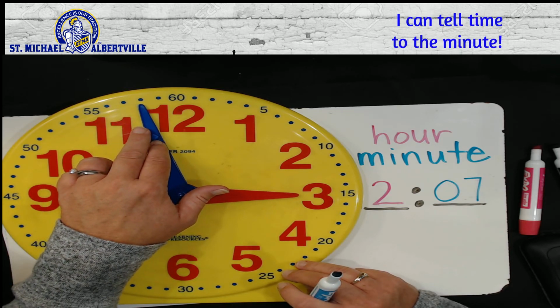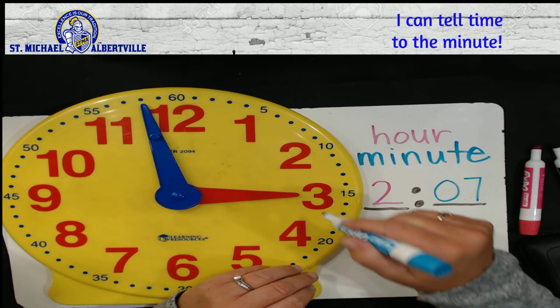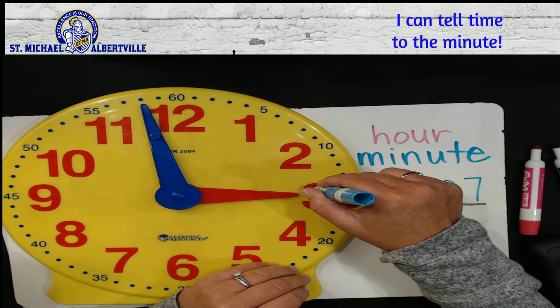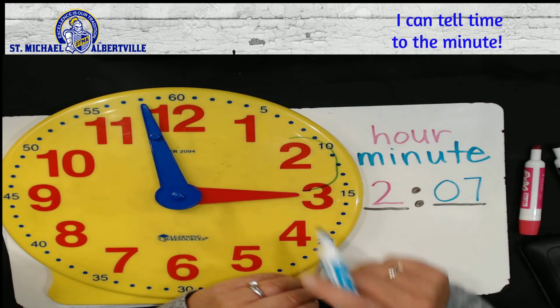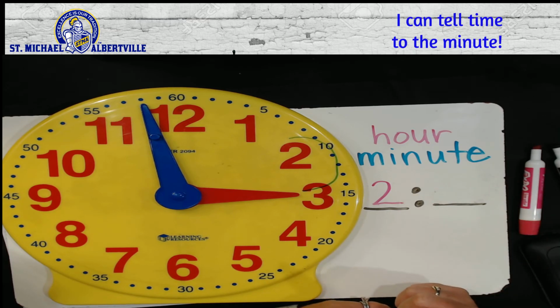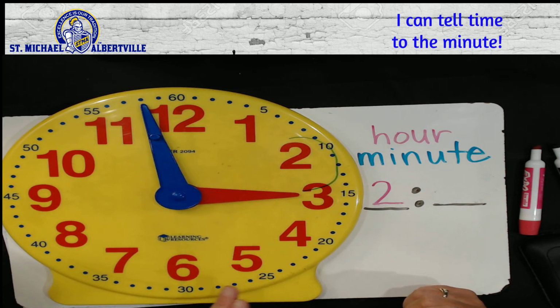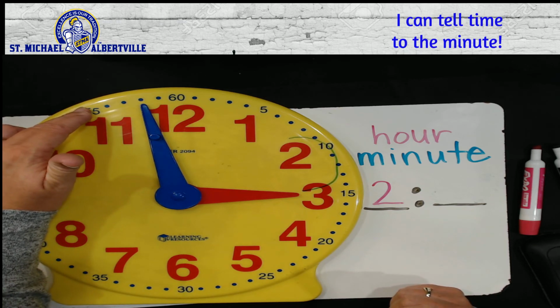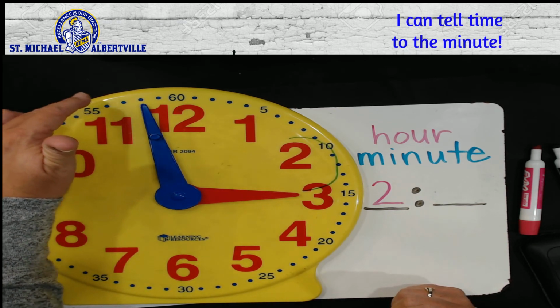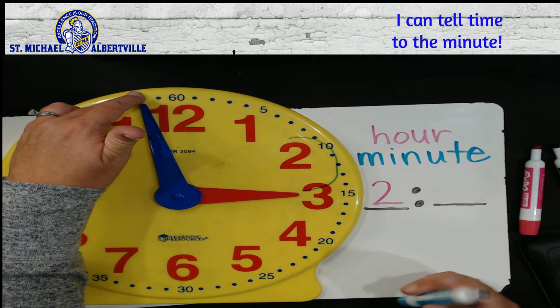So our last one is right here. What time is this? Well, it's not to the 3 yet. I always circle back. The hour is still 2. Now I'm going to count by fives. 5, 10, 15, 20, 25, 30, 35, 40, 45, 50, 55. Now go by ones. 56, 57, 58.